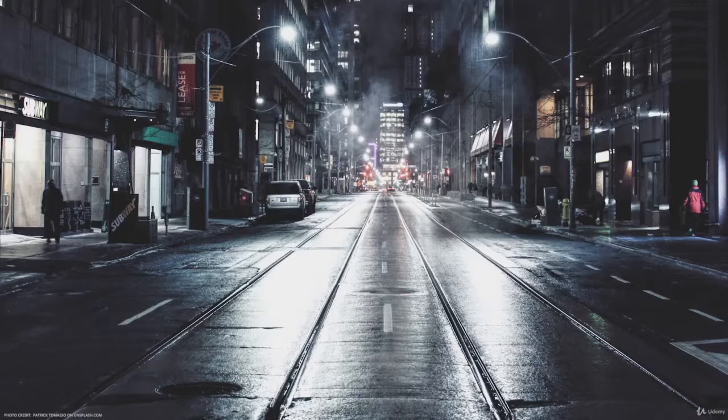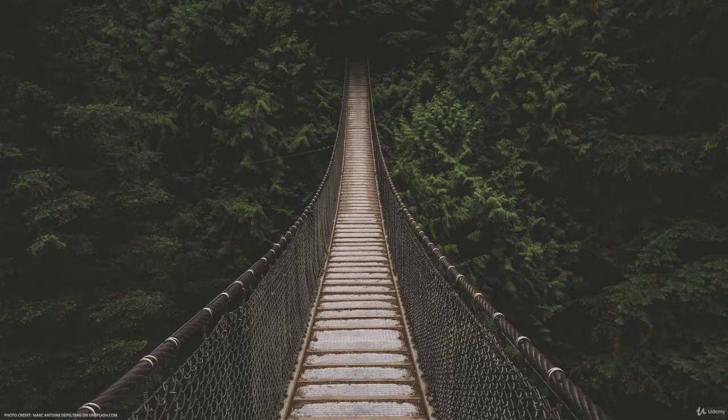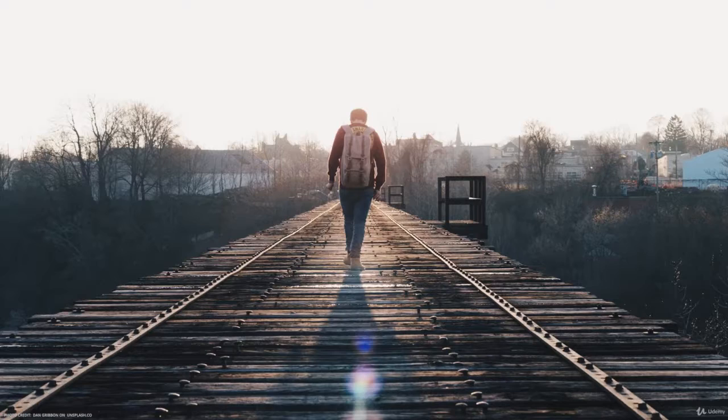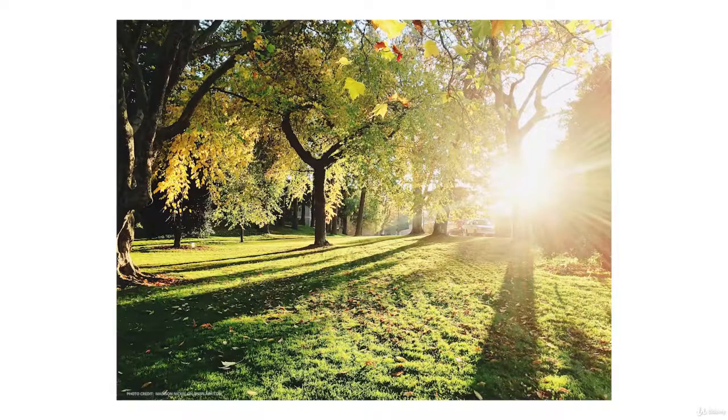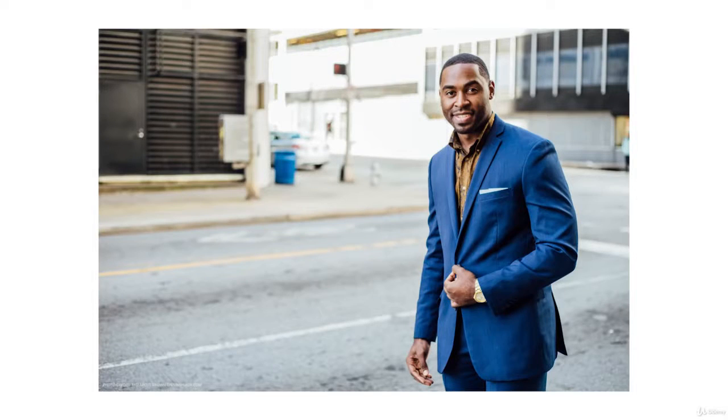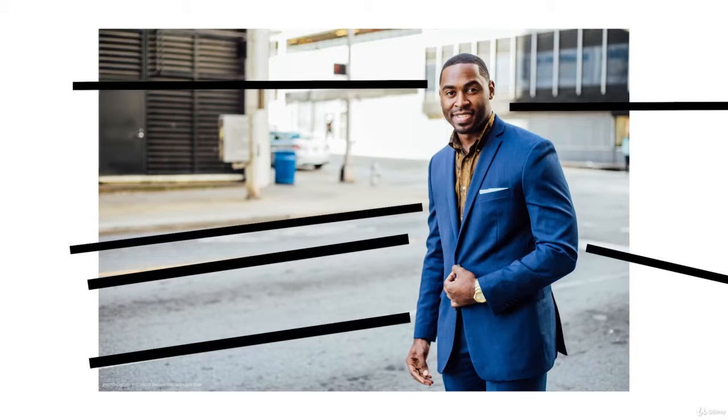They can be man-made, such as roads, fences, bridges, lampposts, doorways, and windows. Or they can be natural, like rivers, waves, trees, shadows, or sun rays. The way that you use these lines is by arranging your composition so the lines lead towards something. That could be to a subject, or even just to the distant abyss.